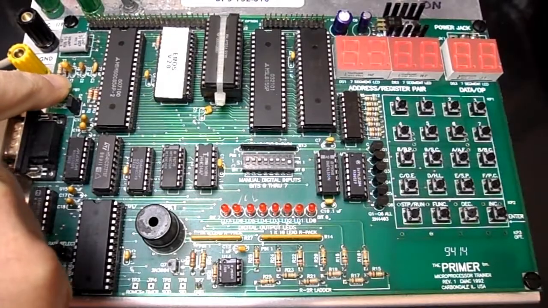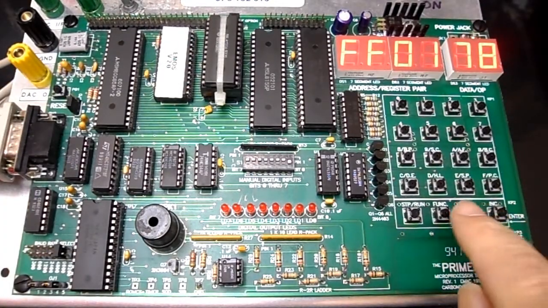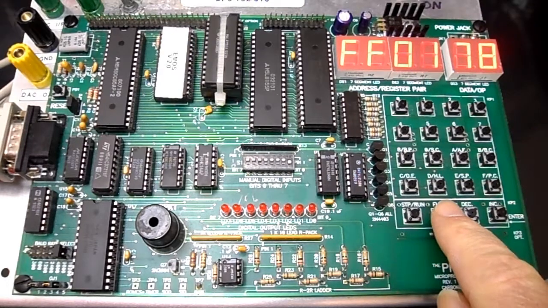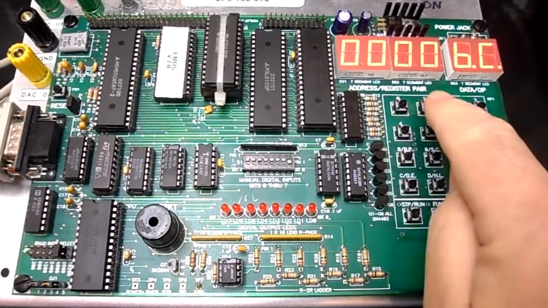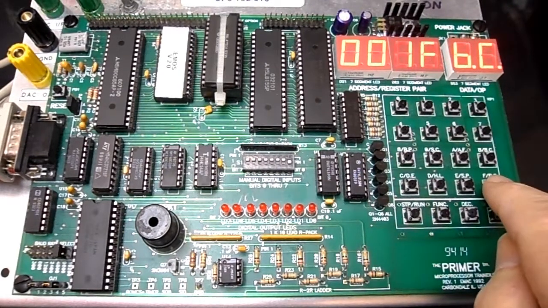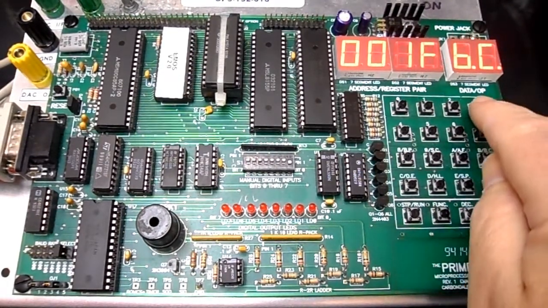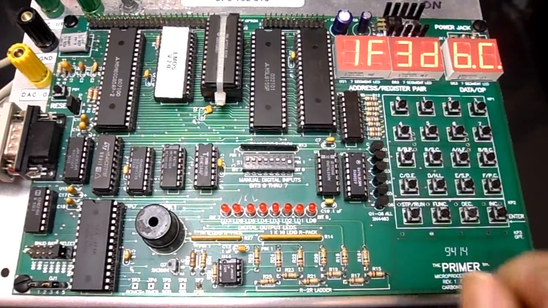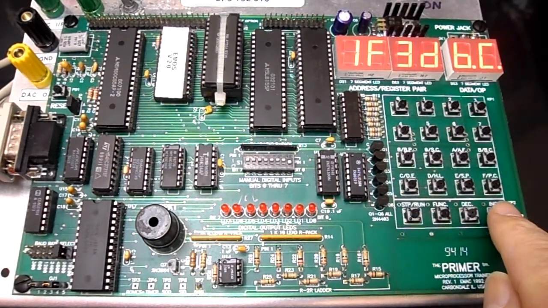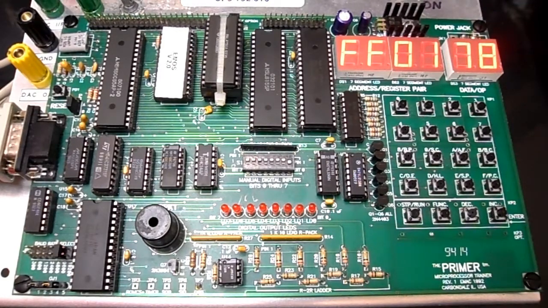So having pressed the reset button, we're now going to load the BC register pair, function BC, and we're going to load in 1F and 3D. And remember to press enter to enter it into the BC register pair.